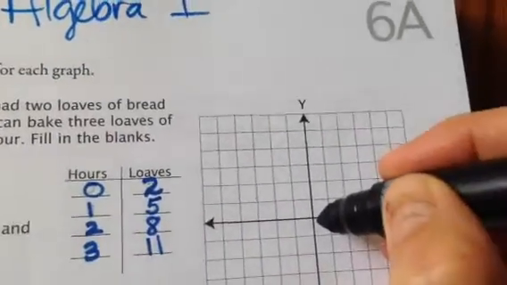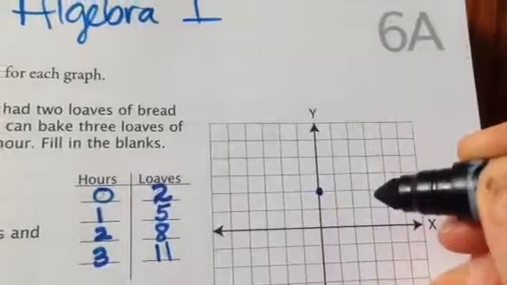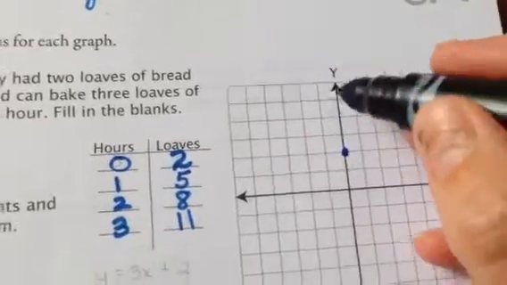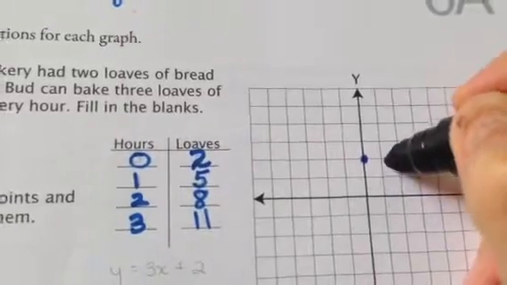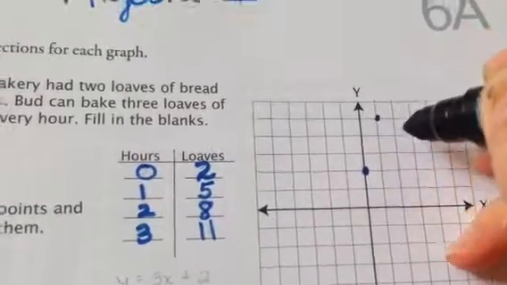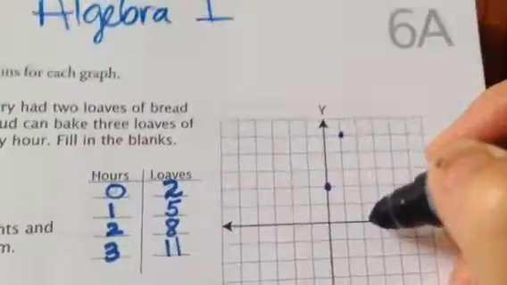So 0, 2 is right there. That's called the y-intercept, by the way, because it's hitting the y-axis. Then we have 1, 5. 1, 2, 3, 4, 5. There's 1, 5. And we have 2, 8.